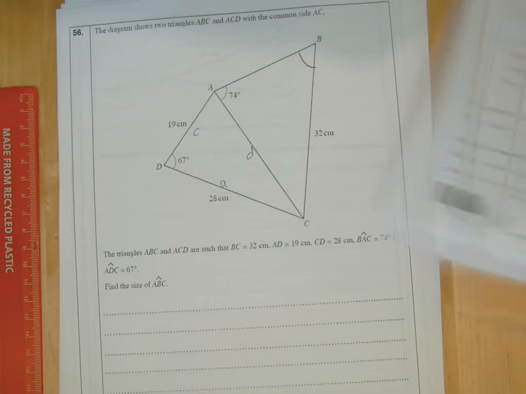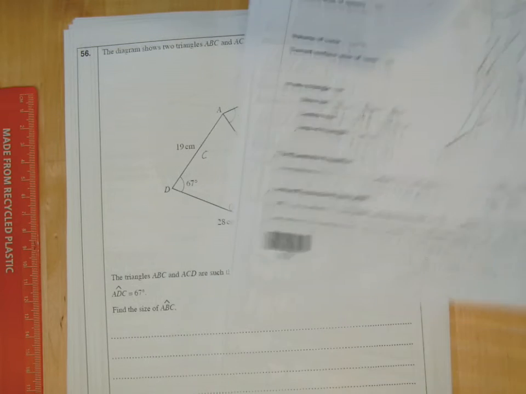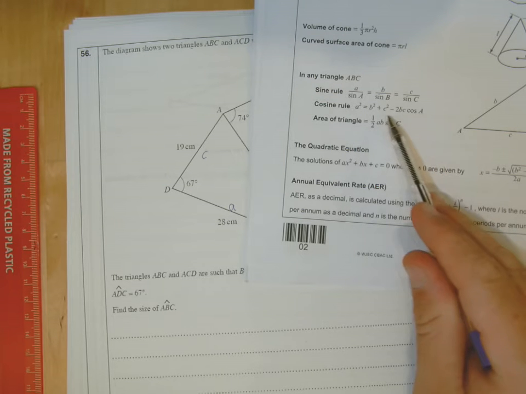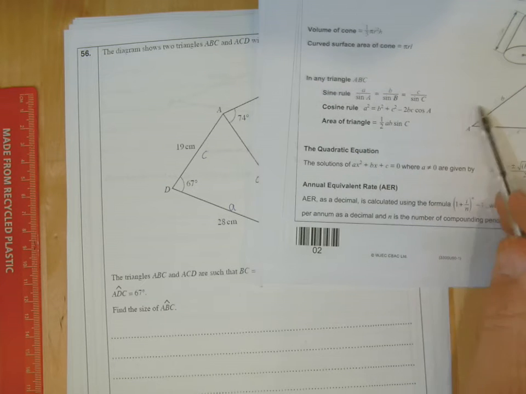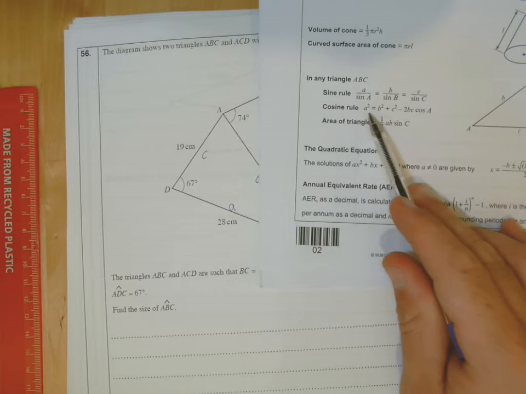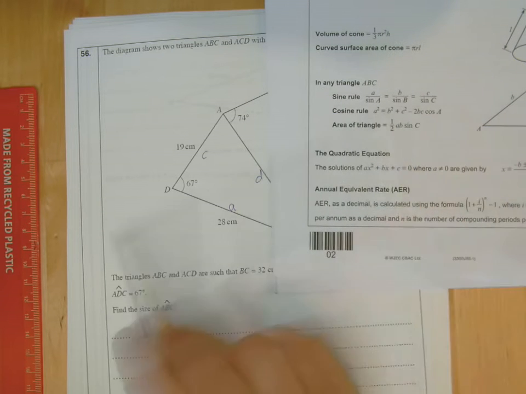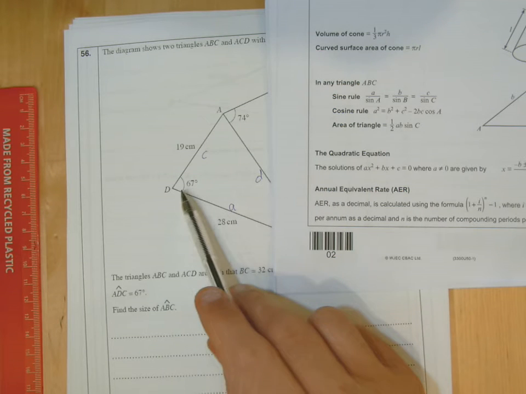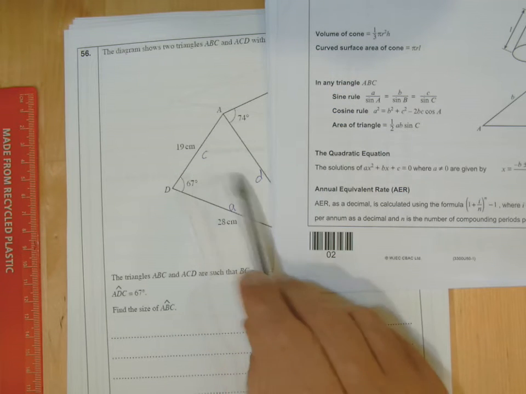And the formula is, of course, this one here: a squared equals b squared plus c squared minus 2bc cos A. And that's when you want to work out side a. But it doesn't matter what the letters are, it's not important. It really isn't important. In this case, you want side d.